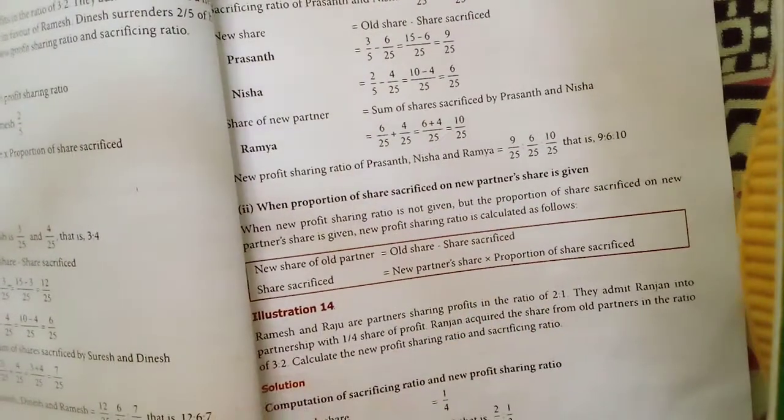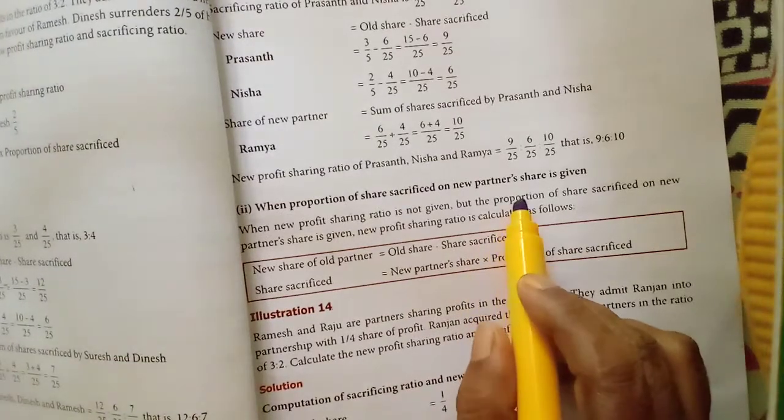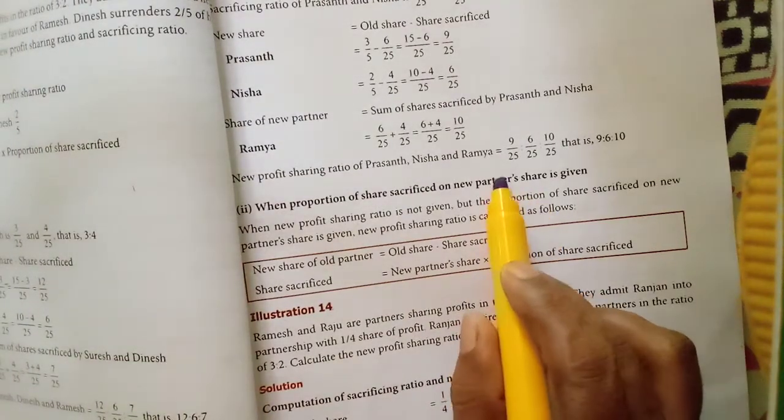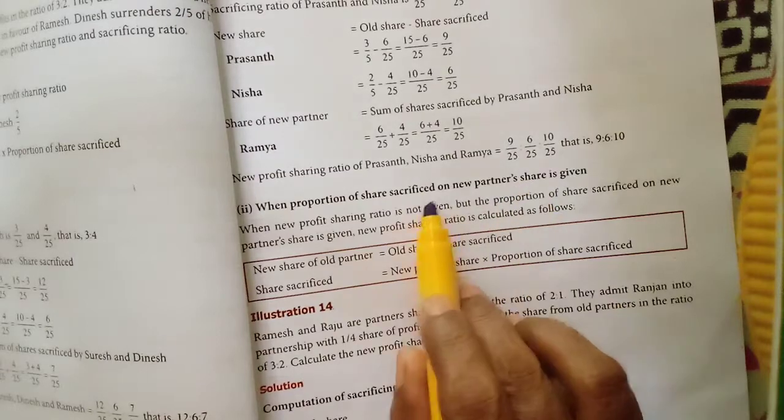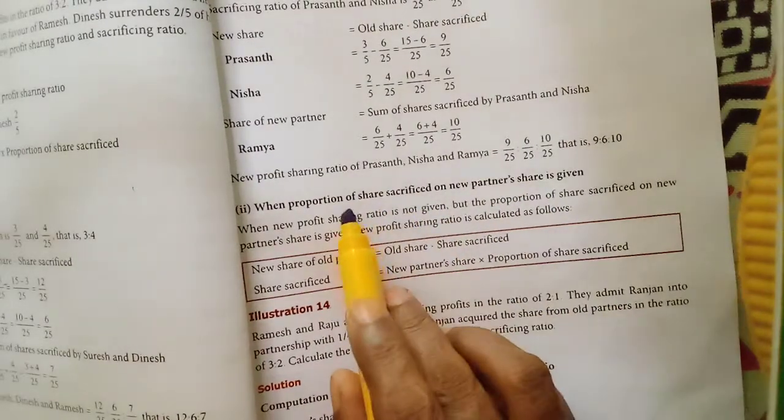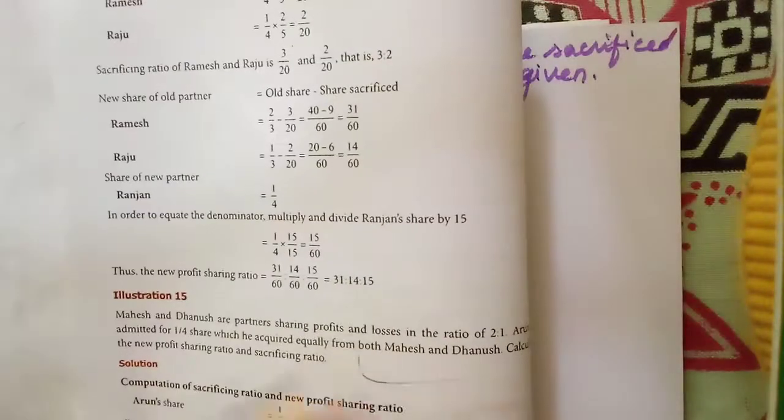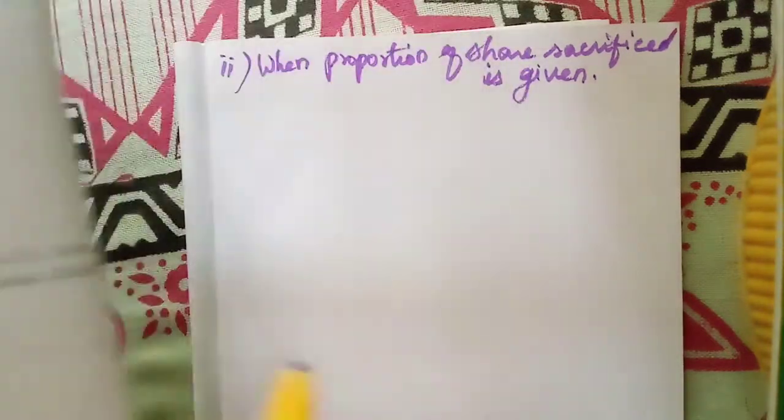Till now we have old partner share only we have learnt. Okay. Now the new partner's share is sacrificed in one proportion by the old partners. So we will do this one exercise.